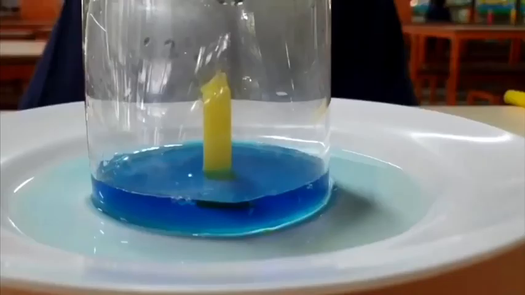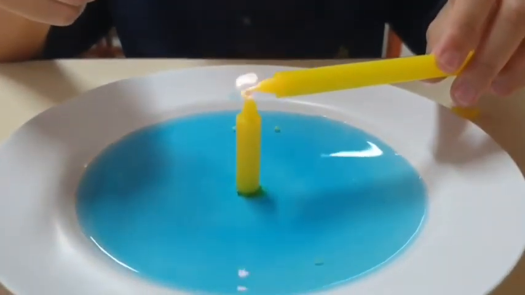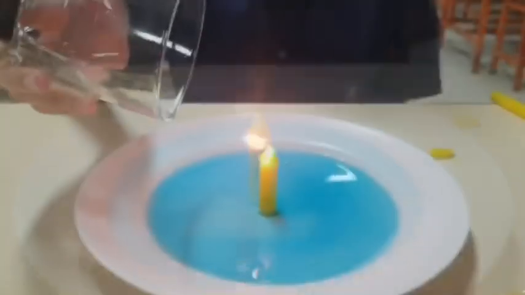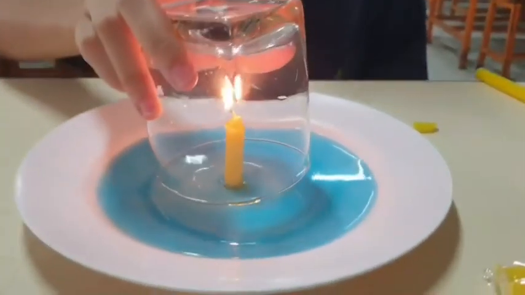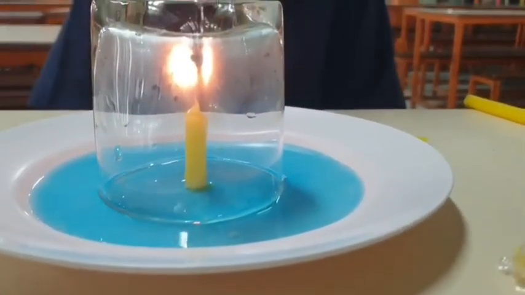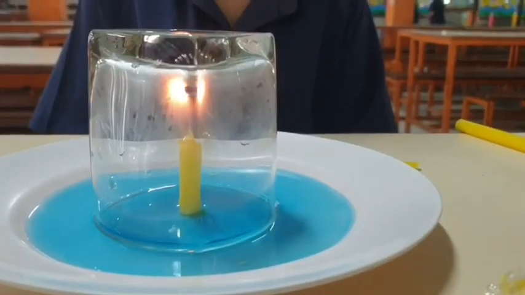The fire will go out and the water will flow into the glass. Solution: 1. Put the candle in the bowl, add water, and set it on fire. 2. Cover the candle with a glass, where the glass edge is above the water surface. Why does the water flow into the glass?